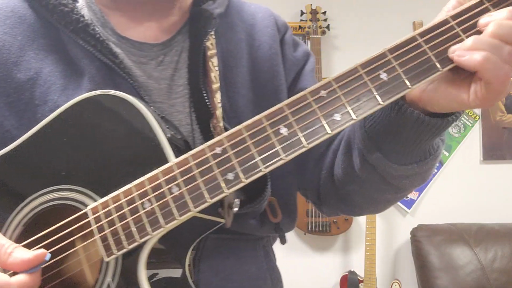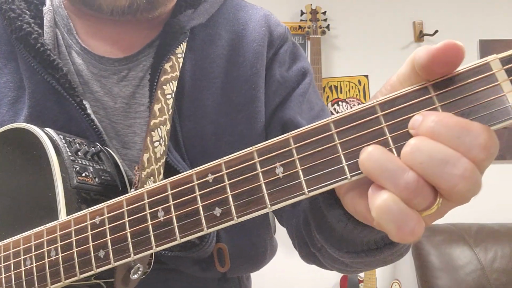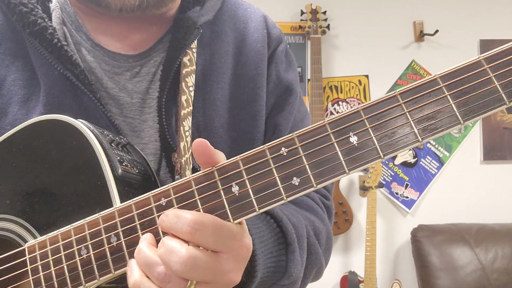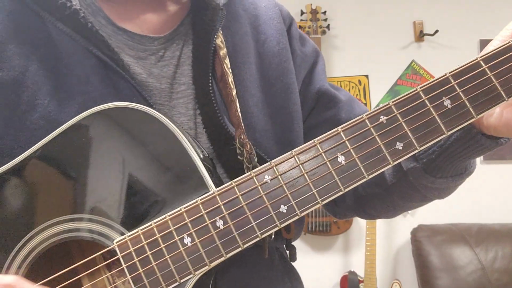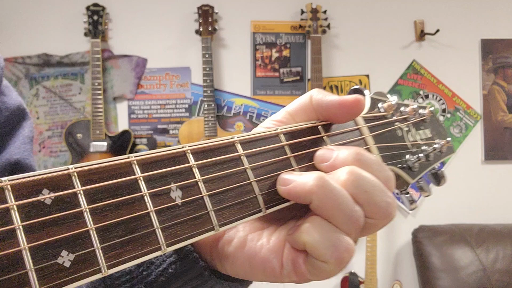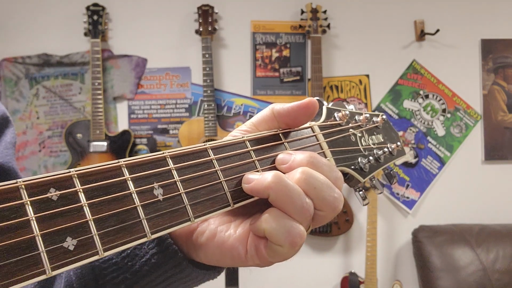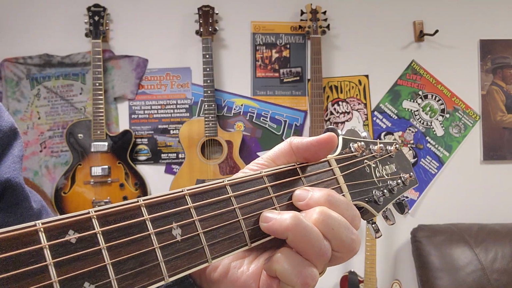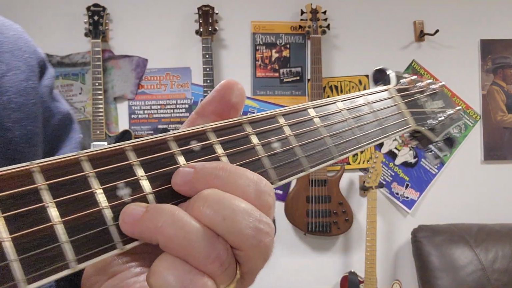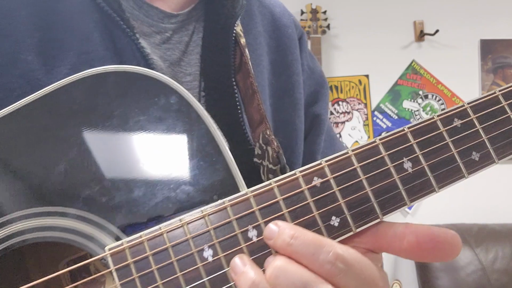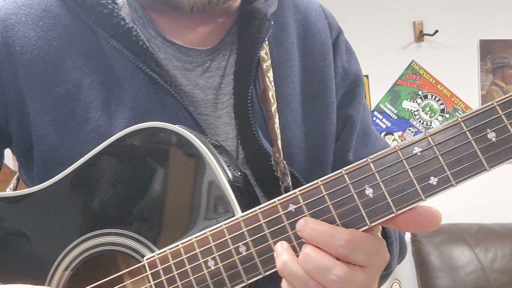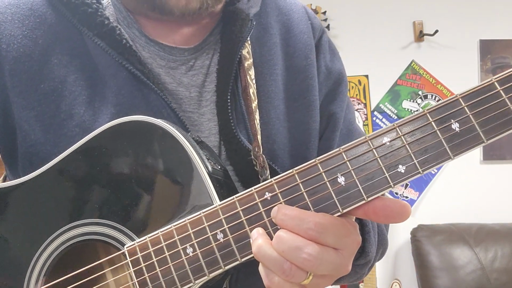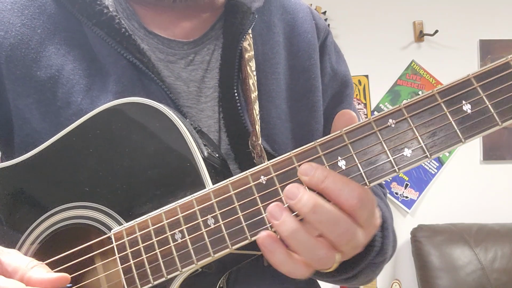Your next is a D shape. For a C, you're going to put it all the way up. Just do the bottom three. If you don't remember the D shape, go back to my website, find the D chord, and then you're going to move it all the way up, with your first finger on the 12th fret. The root is right here.